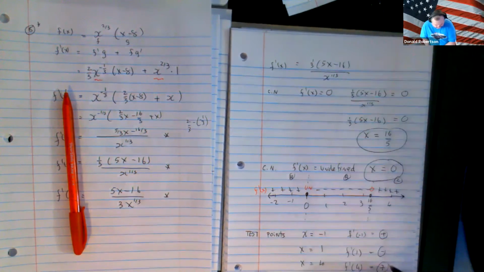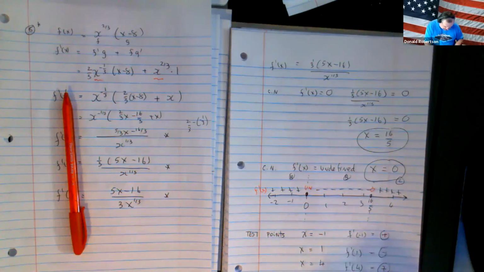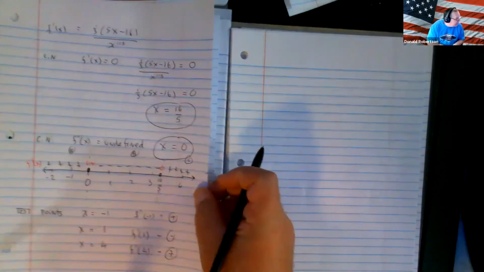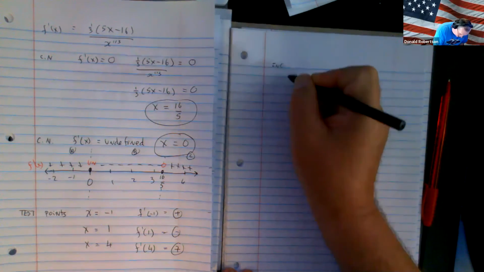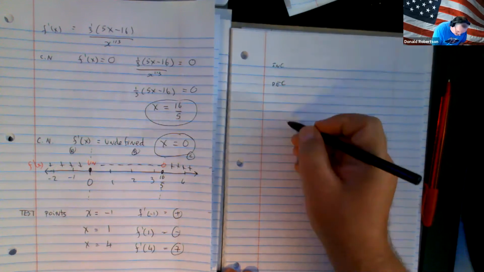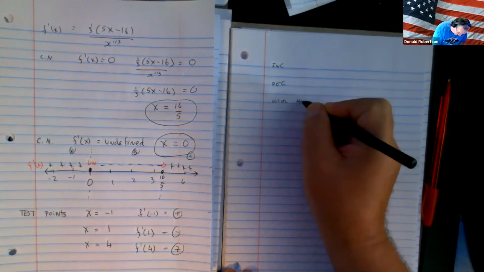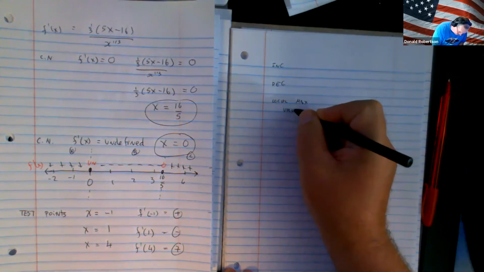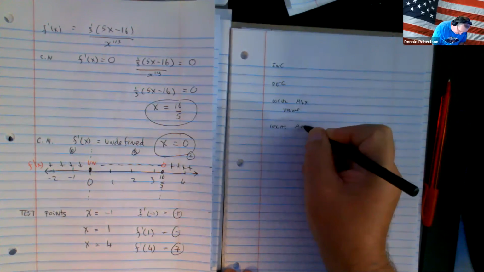And you're just going to say, okay, I trust you, but you can check it. And once I've got the number line, I can now do increasing, decreasing, local max value, and local min value.